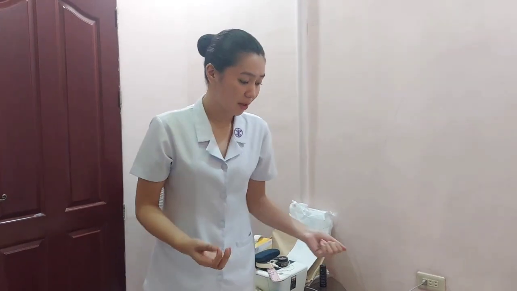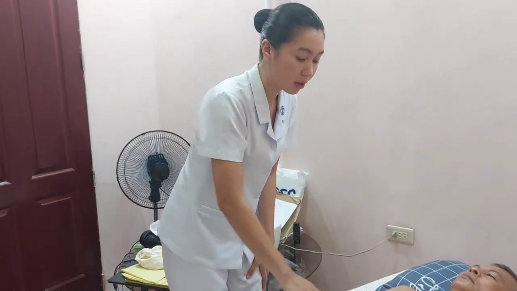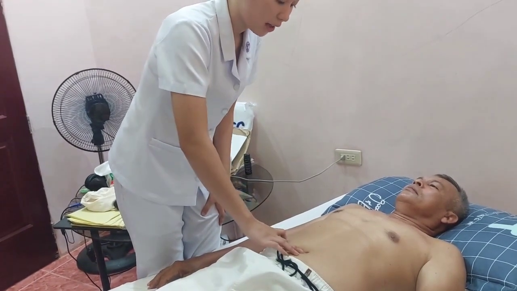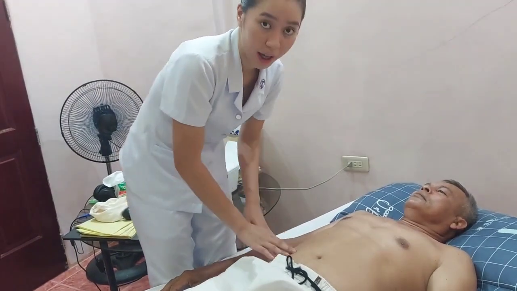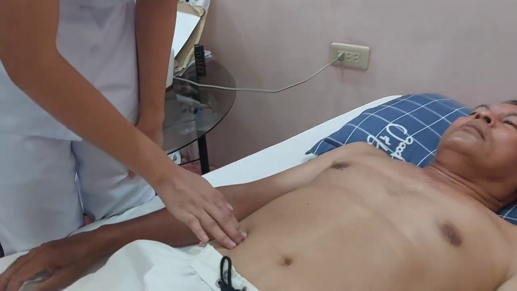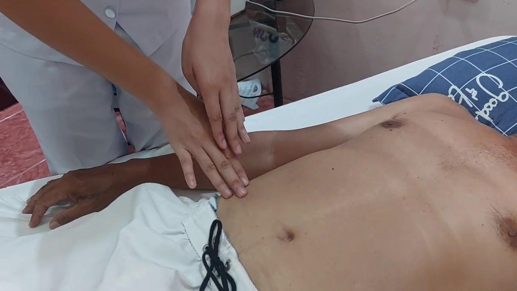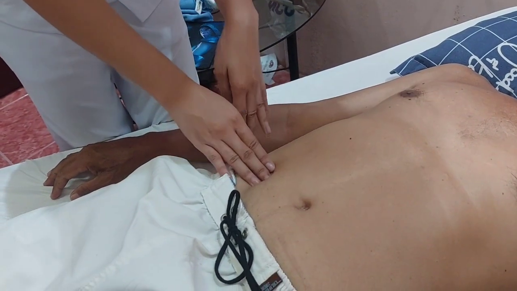The next test is for appendicitis. For the appendicitis, we're going to assess the rebound tenderness. We're going to locate two landmarks, the navel and the ASIS here. This is to locate the McBurney sign. So I'm going to place my finger here, at the mid portion of the navel and the ASIS.